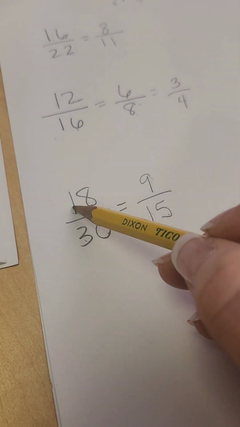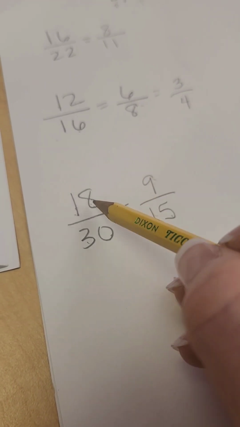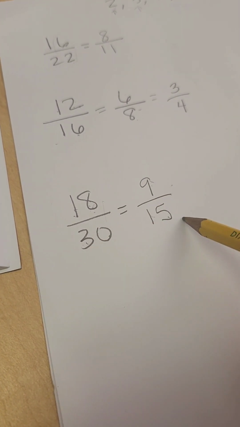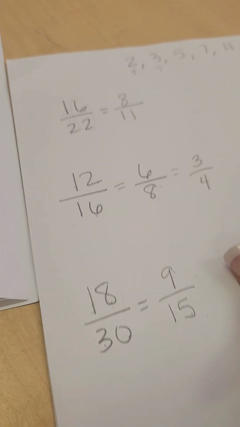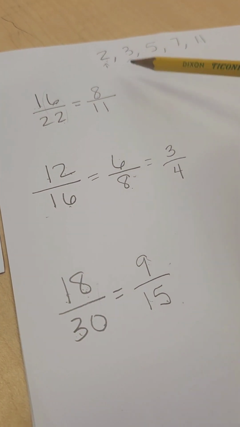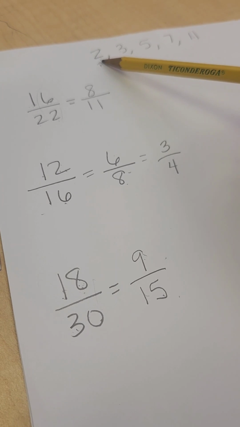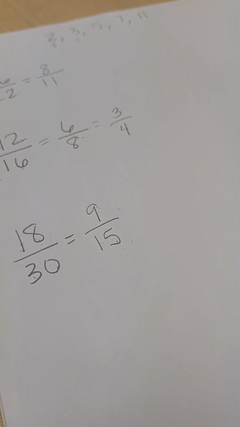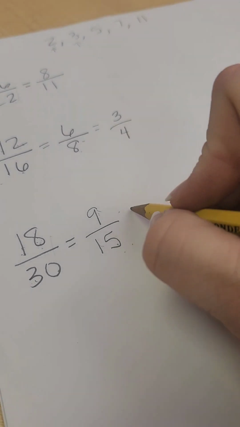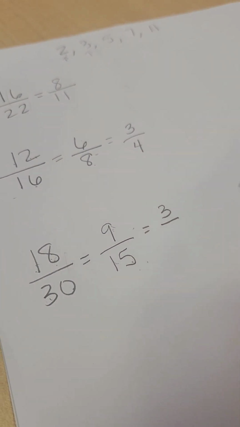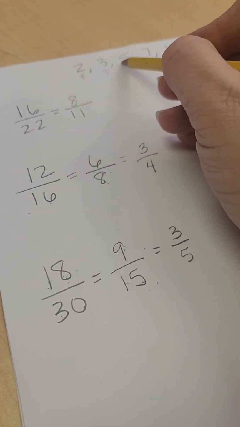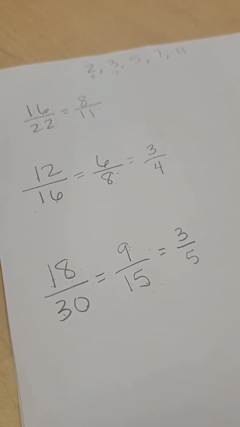18/30, half of 10 is 5. Half of 8 is 4. 5 and 4 is 9. Half of 30 is 15. Think about a clock. This one, are they both divisible by 2? The answer is no. So you're going to go to 3. Are they both divisible by 3? The answer is yes. 9 divided by 3 is 3. And 15 divided by 3 is 5. And 3 and 5 are both prime, and that's how you know when to stop.